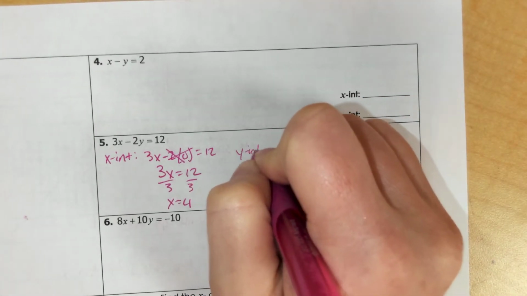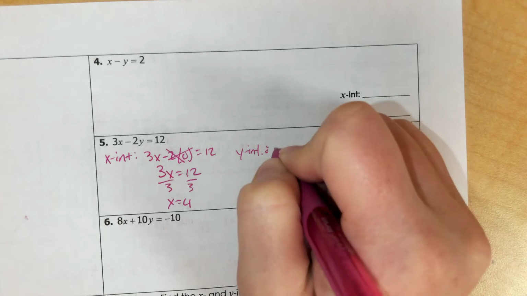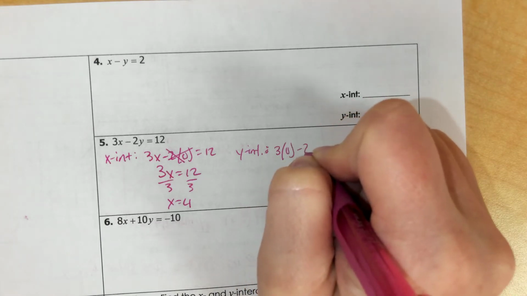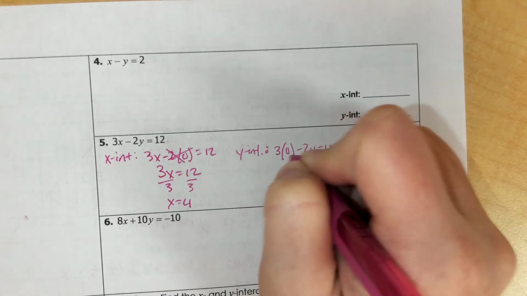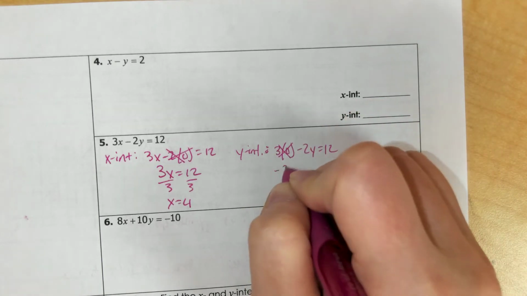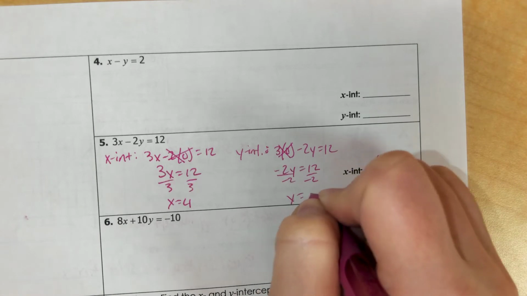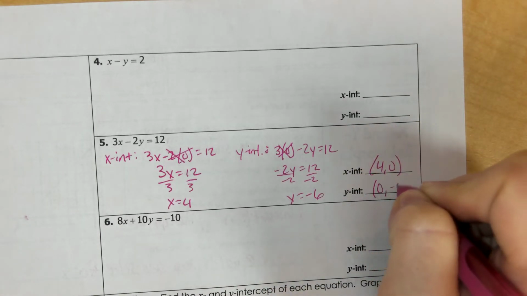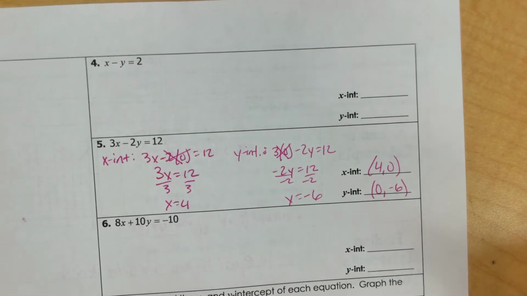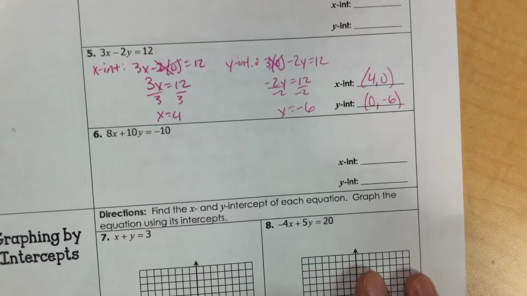With the y-intercept, same process. This time we're going to replace the x with 0. 3 times 0 becomes 0, and so all I have is a negative 2y equals 12. I'm going to divide by the negative 2, and y equals negative 6. So we become 0, negative 6 for the y-intercept. Okay, so algebraically, not too bad.